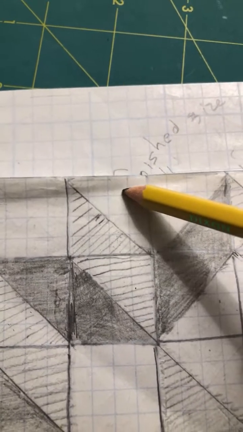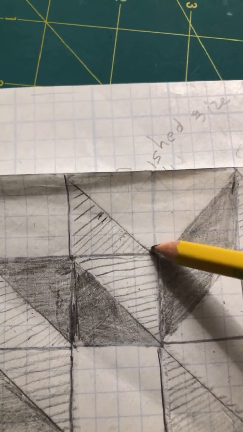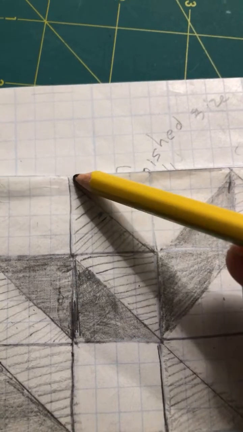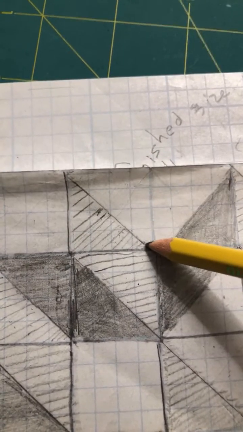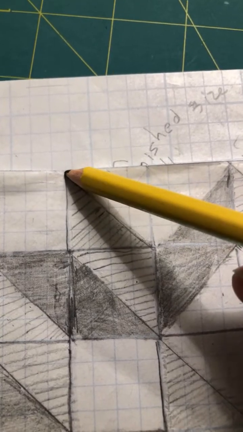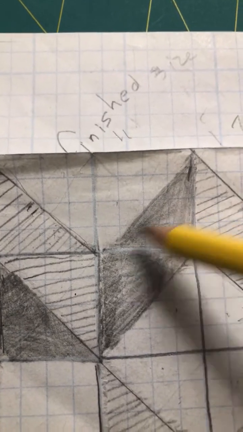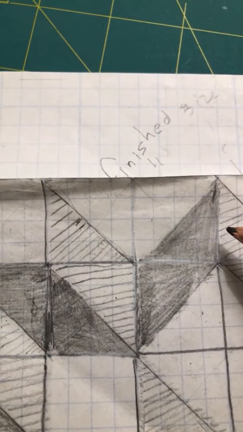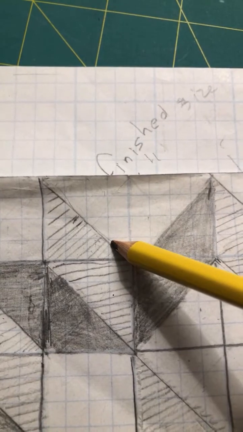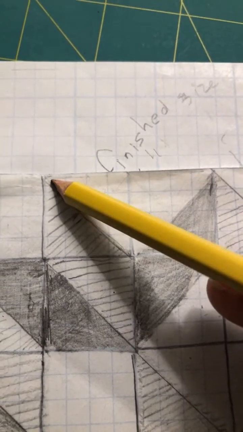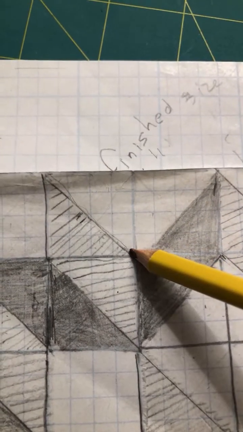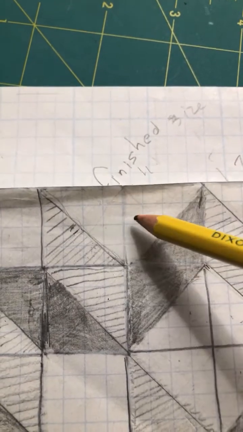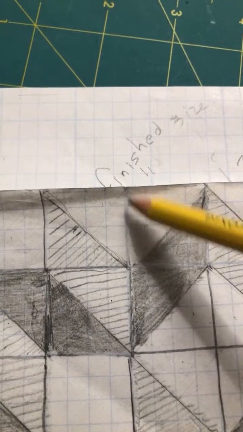This square here, I will cut in this direction, because this is the way the seam line goes in this square. For this square here, I will be cutting it in this direction. When you're working with half square triangles, whichever way the seam line goes in the design determines the direction in which you will cut the square. Then these are half square triangles for the background color.